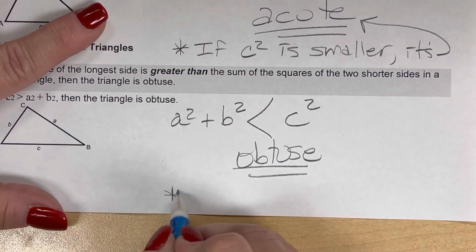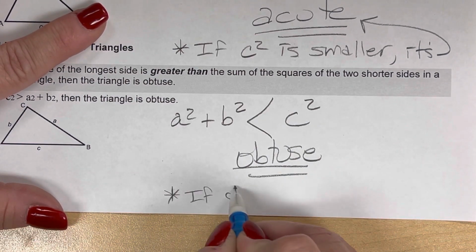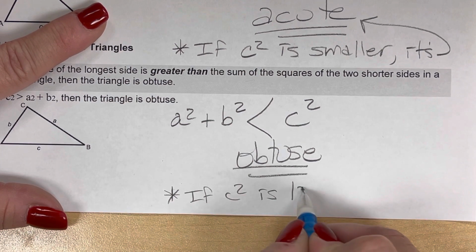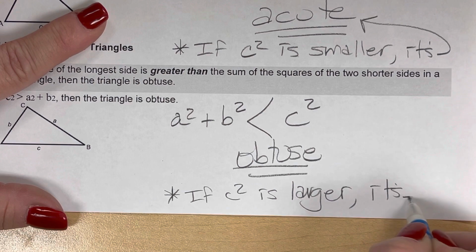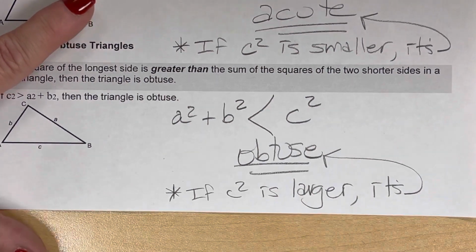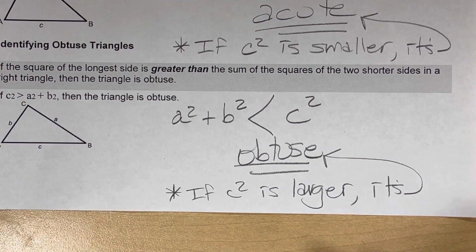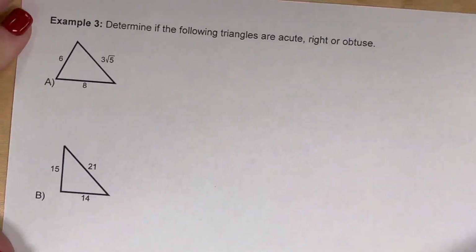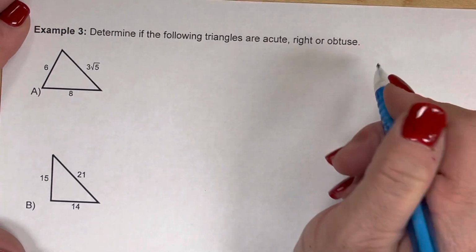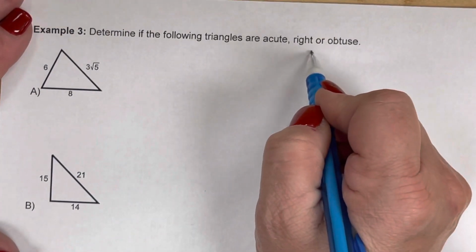Or if you want to write it out, if c squared is larger, it's obtuse, okay? So it's not difficult, just go slow. That's probably my number one thing. All right, let's take a look at this now to determine if the following triangles are acute, right, or obtuse.